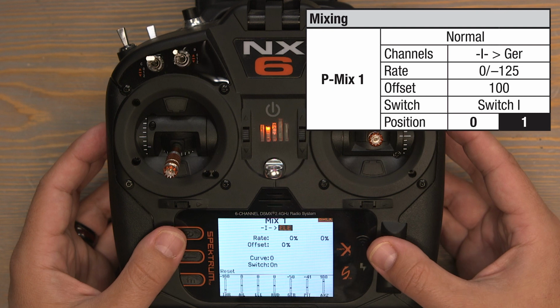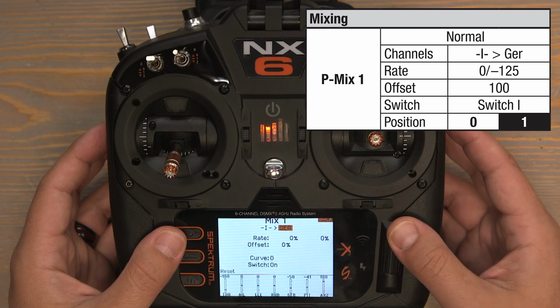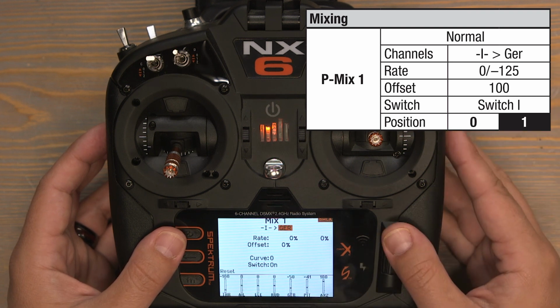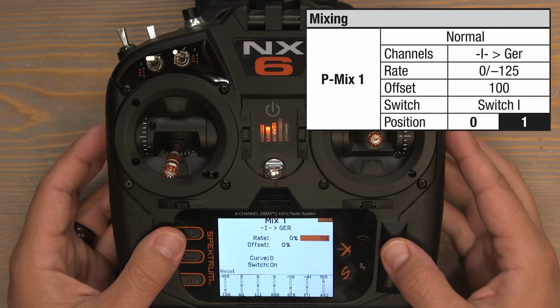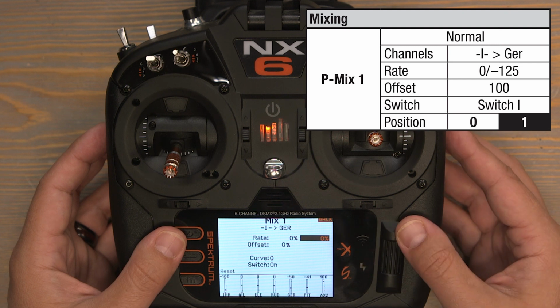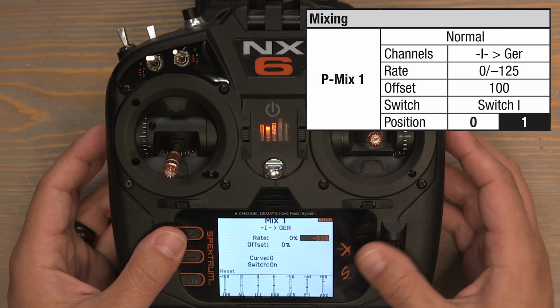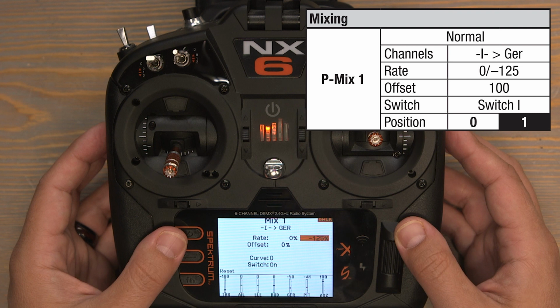And we'll scroll to the right until we get to Gear, G-E-A-R. Click on Gear to lock it in. The rate on the left side will remain at 0%. However, we'll scroll down to the second rate there on the right side. Click on that 0%. And we'll scroll left to bring this all the way down to negative 125%. Click to lock it in.